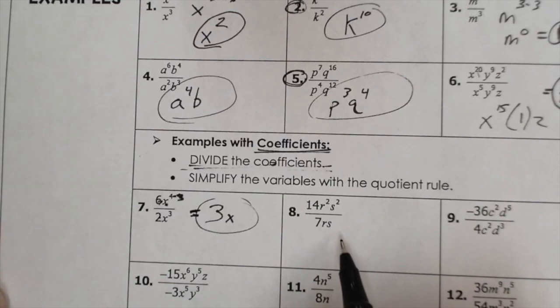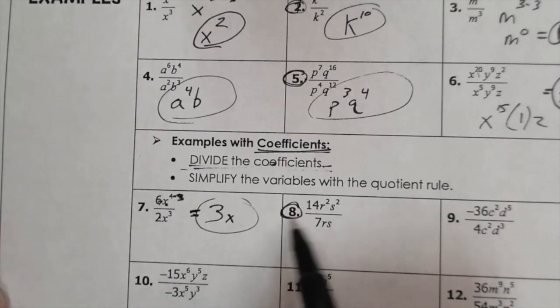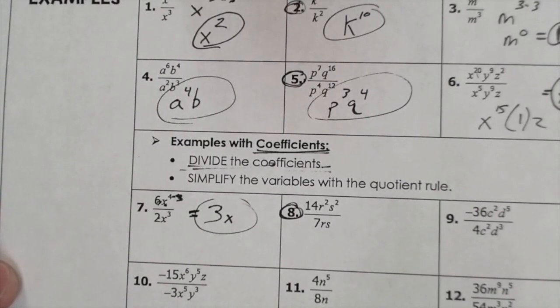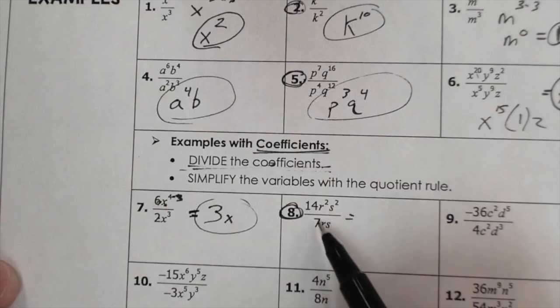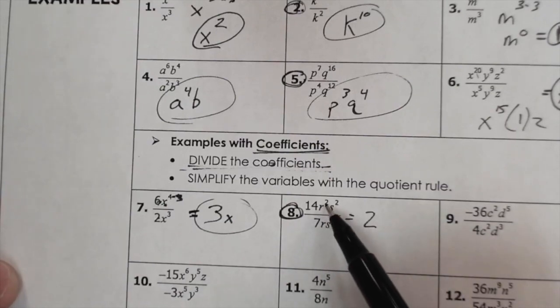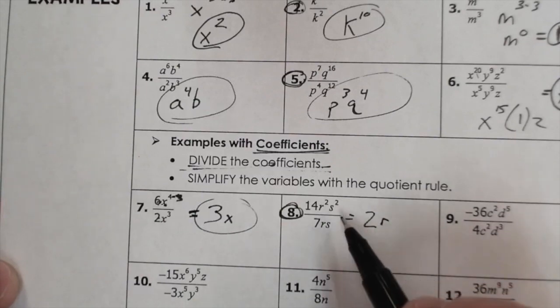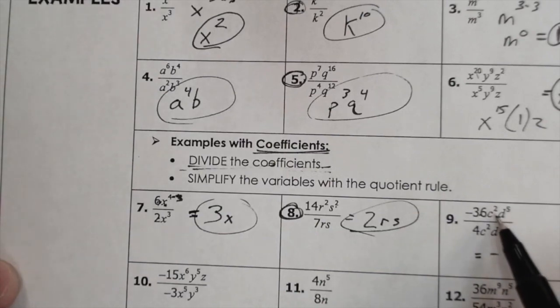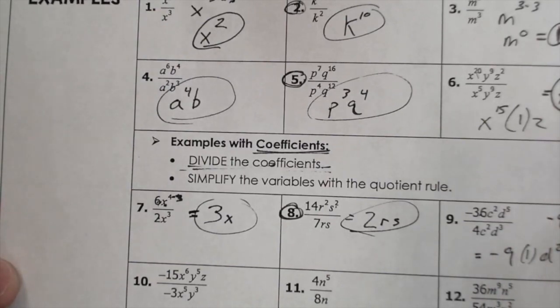Number 8. You're going to go ahead and try number 8. Okay, hopefully you saw that we would divide these. We'd get 2, and then r to the 2 minus r to the 1 gives us r. s to the 2 minus s to the 1, s. Just like that. Number 9. Negative 36 divided by 4 is negative 9. And c, that's going to leave us with 1, I already know. And d to the 5 over d to the 3 leaves us with d squared. So negative 9 d squared is the answer for number 9.